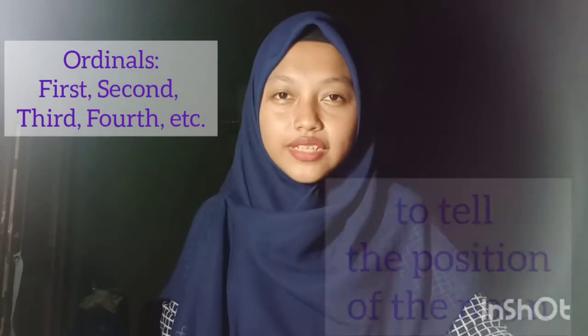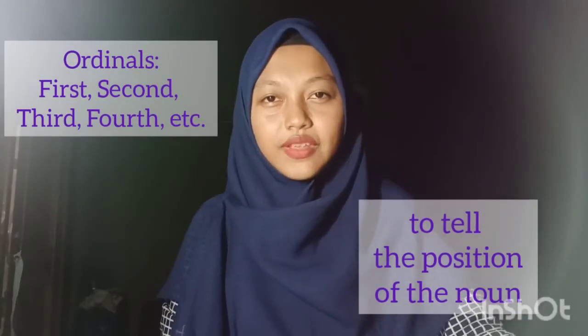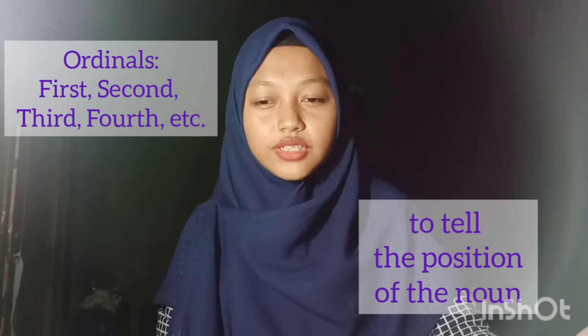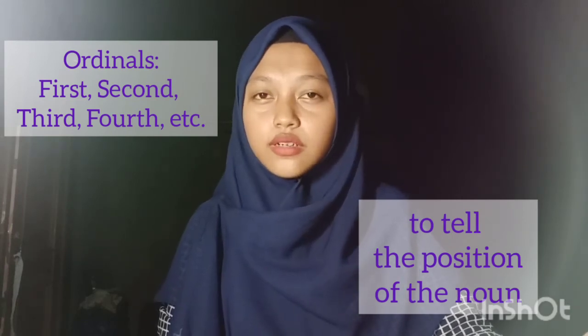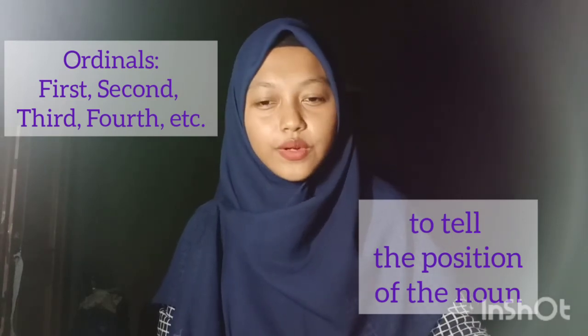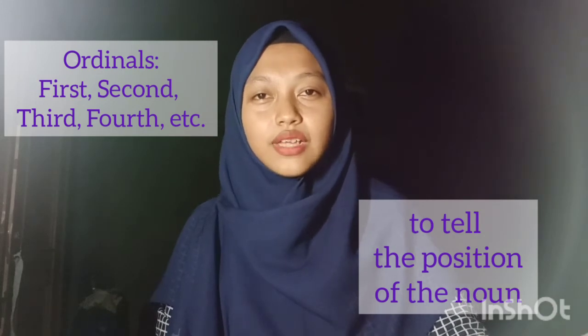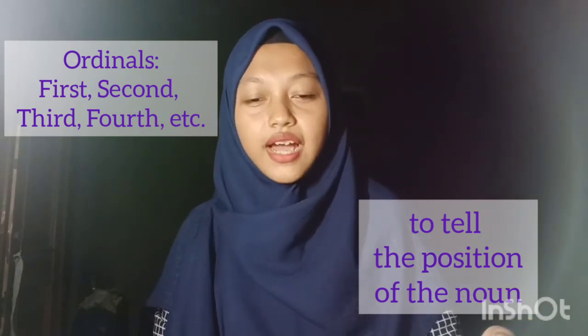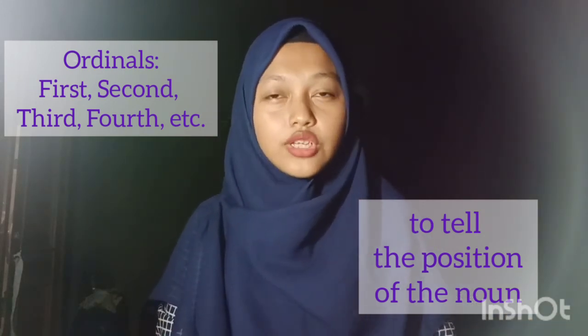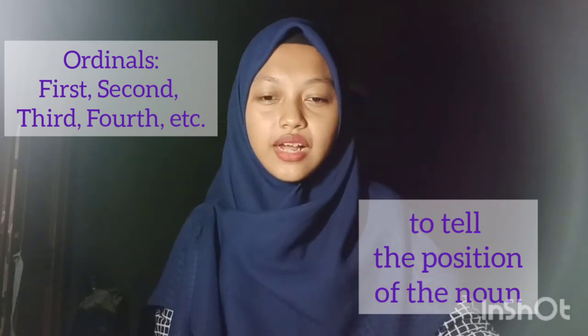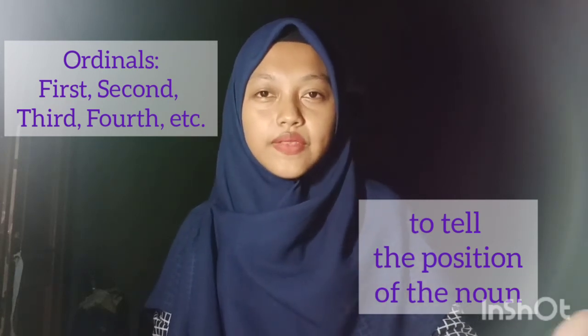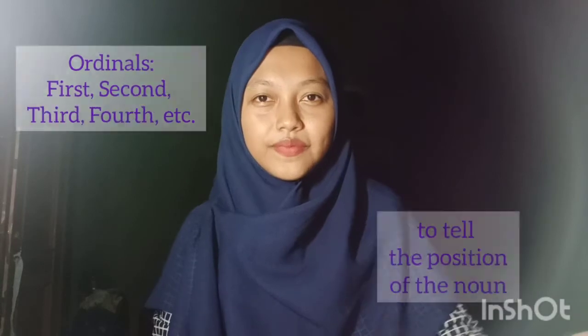Fifth, ordinal determiners. They are first, second, third, fourth, and so on. Ordinals are used when objects are placed in order, so we use ordinal numbers to tell their position.